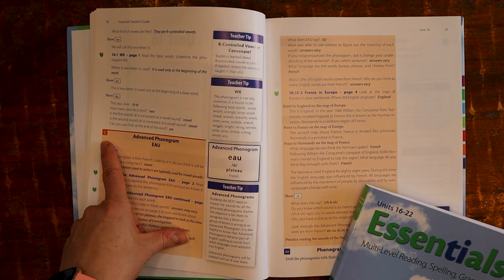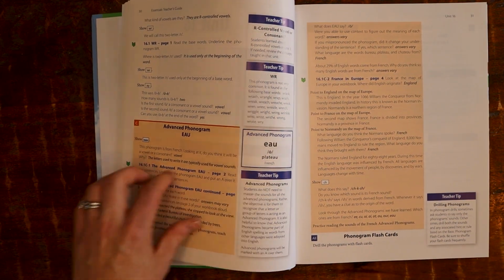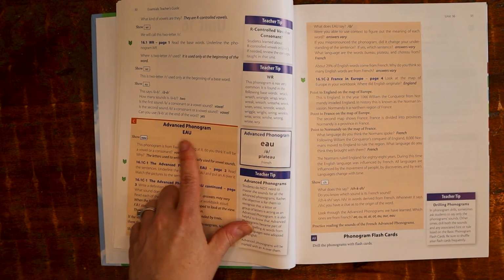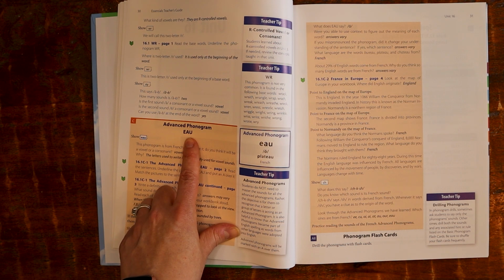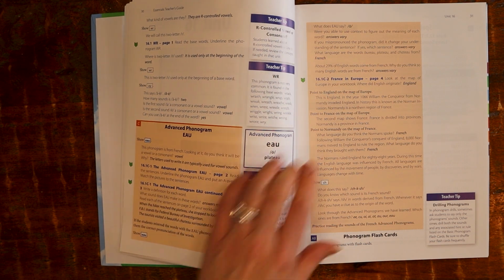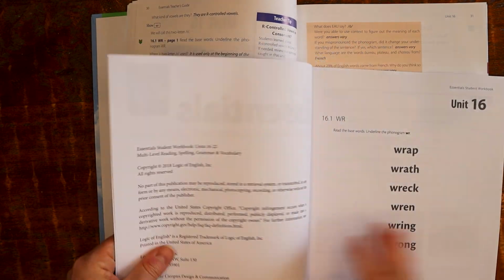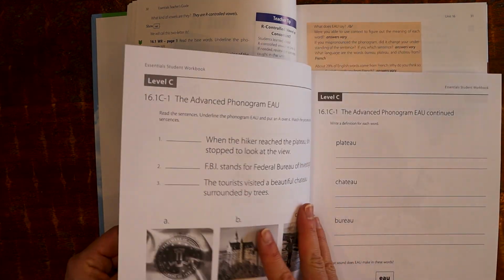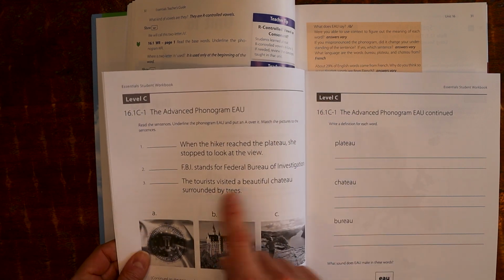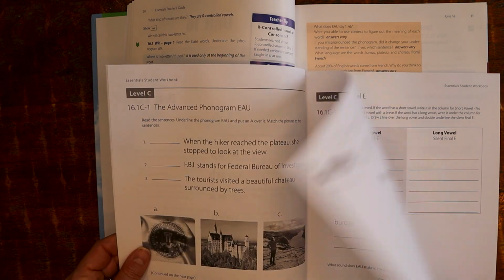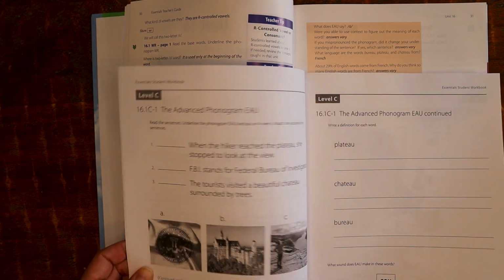And then it gets into level C. So you see here, it changed the color to this orange color, which indicates level C. And in level C, they are doing an additional phonogram, an advanced phonogram. And they also have 1, 2, 3 extra worksheets for that. And the worksheets will be labeled Level C. So these are worksheets that only the Level C students will be doing for that extra advanced phonogram.